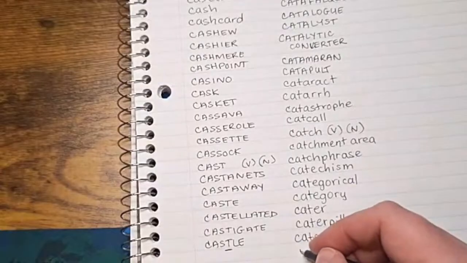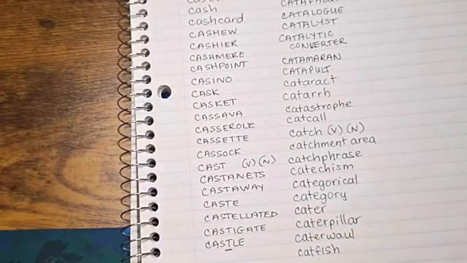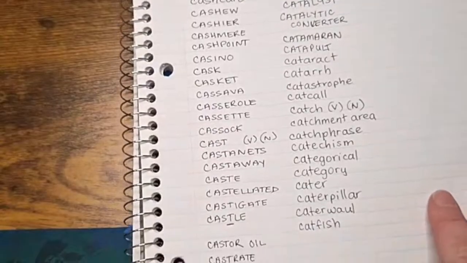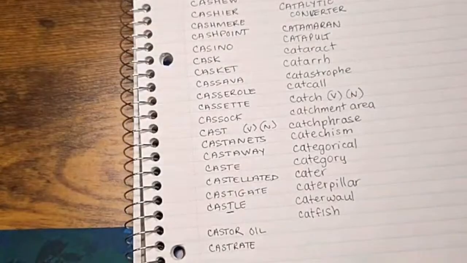And then we have catfish. So I've mentioned this before in my other videos that this version of the dictionary is from, I believe, 1995 actually.